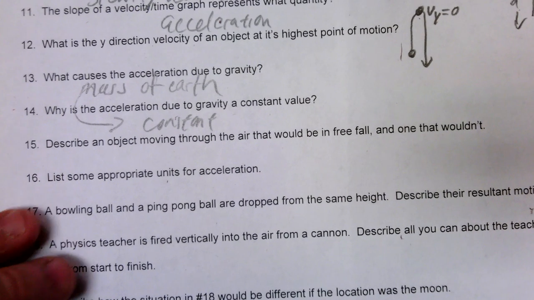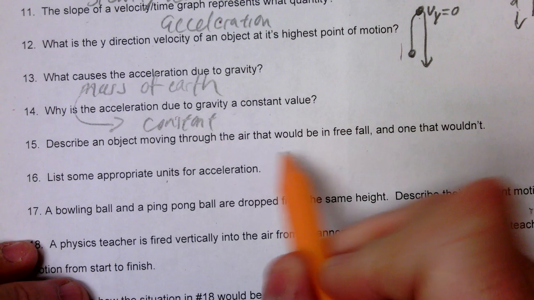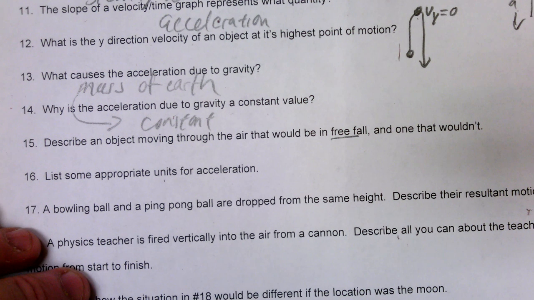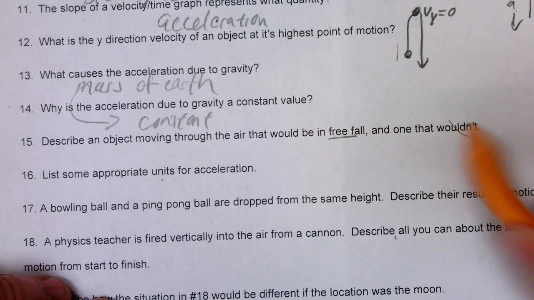Describe an object moving through the air that would be in free fall and one that wouldn't. Well, free fall could be anything that's dropped or thrown through the air. One that wouldn't would be something that has something besides gravity changing its motion. For example, an airplane, a rocket, anything that has an engine that causes its motion to change, and it's not just gravity, that would not be free fall.